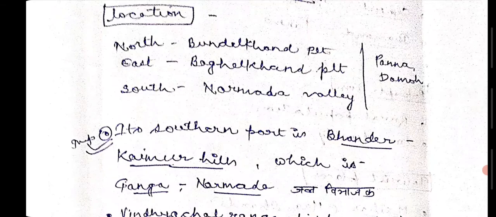Its southern part is the Bhander Kaimur Hills, which is part of the Rewa Panna Plateau. Bhander Kaimur Hills is the eastern part of the Vindhyachal range.